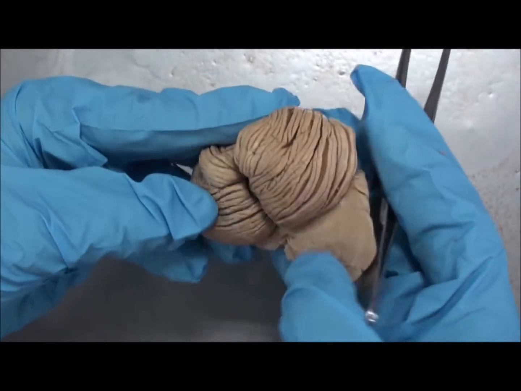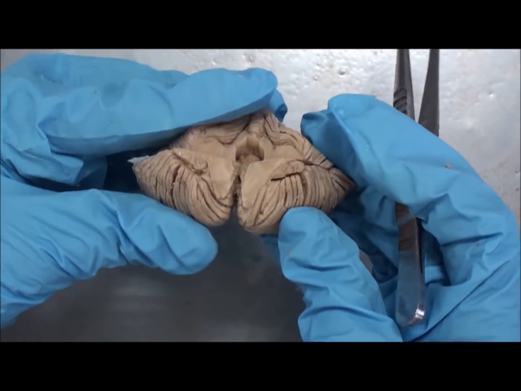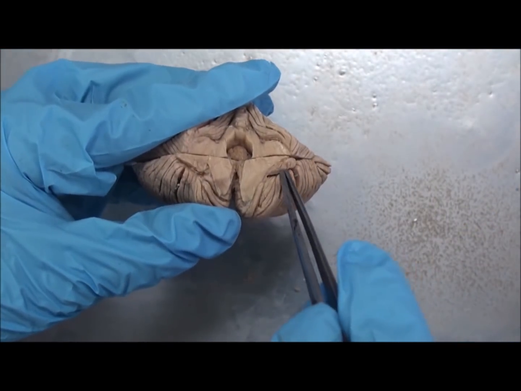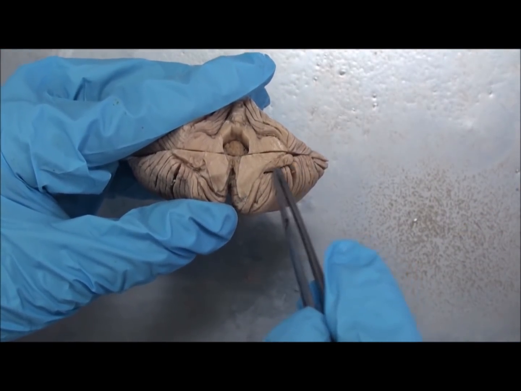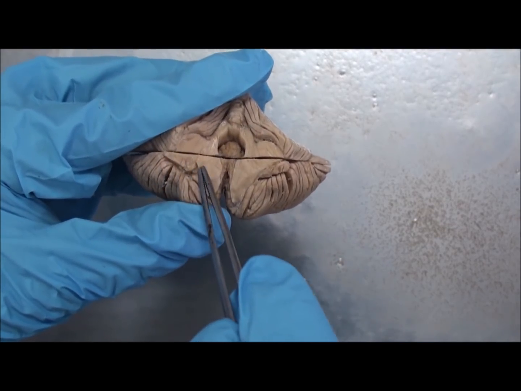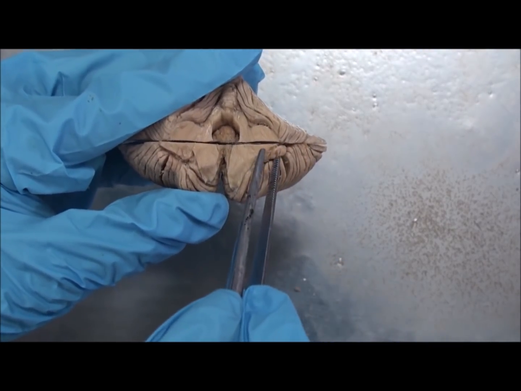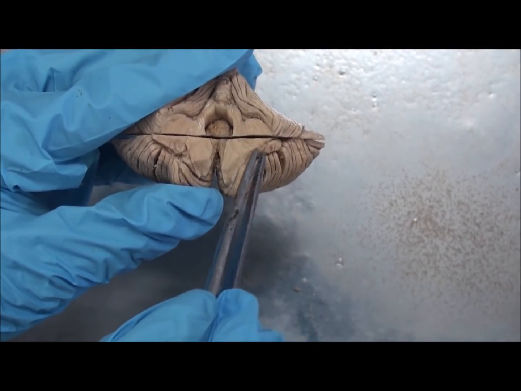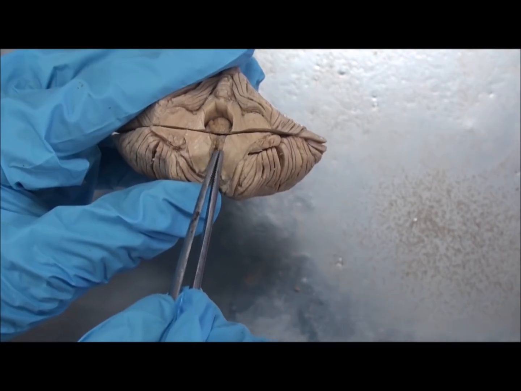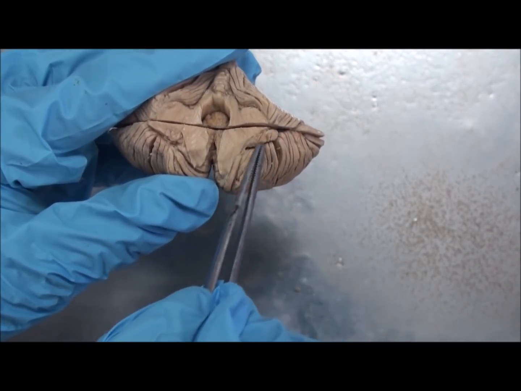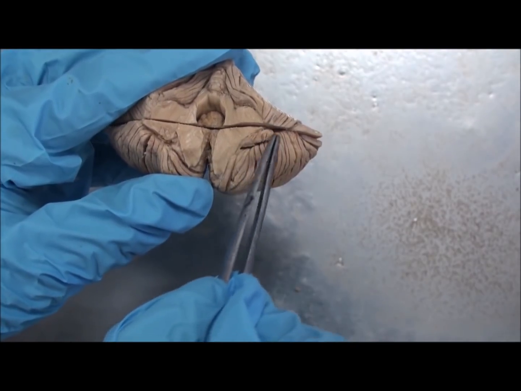The third fissure is seen on the inferior surface of the cerebellum, which is this one, the posterolateral fissure. The posterolateral fissure separates this small lobe here, which is called the folliculonodular lobe. It's formed by a part of the vermis called the nodule, and this part of the cerebellum, which is called the flocculus and paraflocculus.